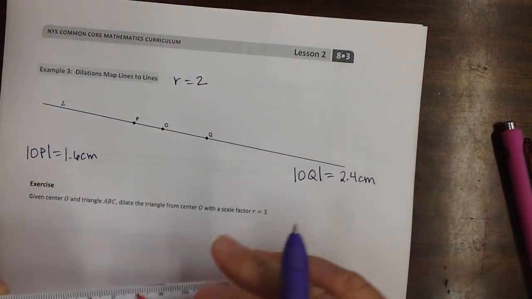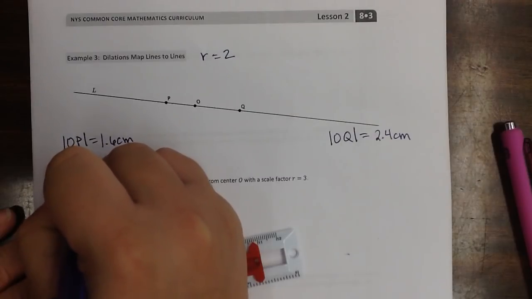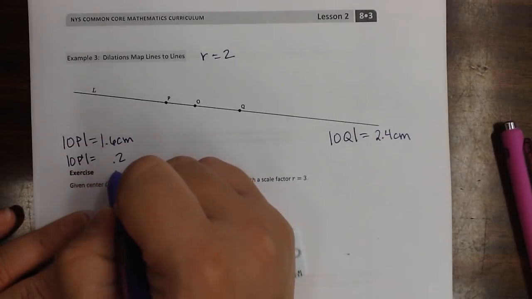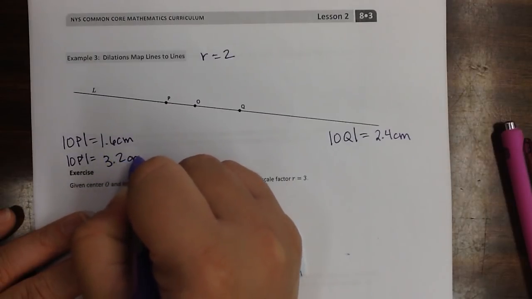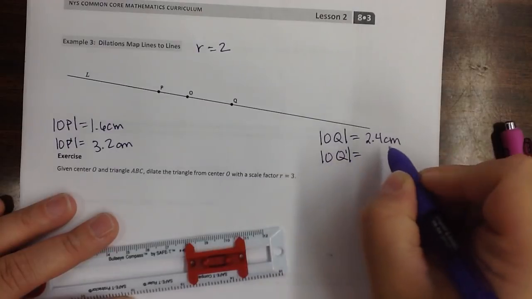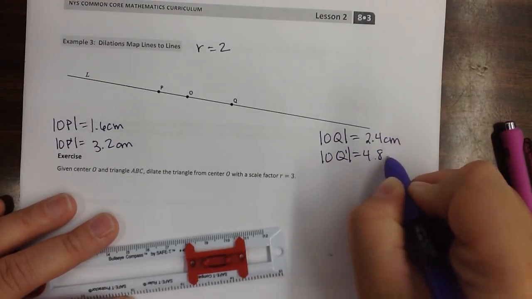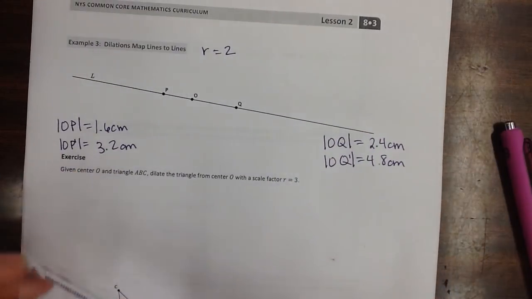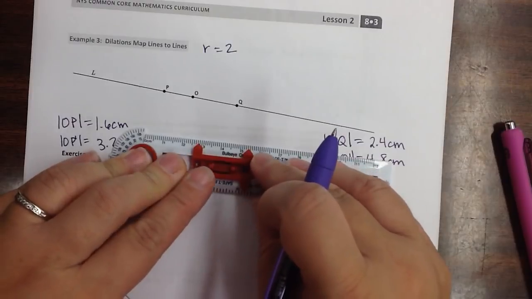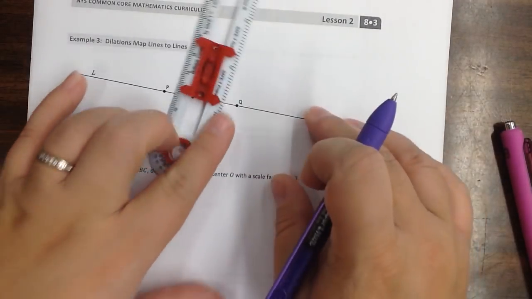Okay, and so if I multiply this by 2, O to P prime would be 3.2 centimeters, and O to Q prime would be 4.8 centimeters. Okay. So I'm going to move this to 3.2 right there.